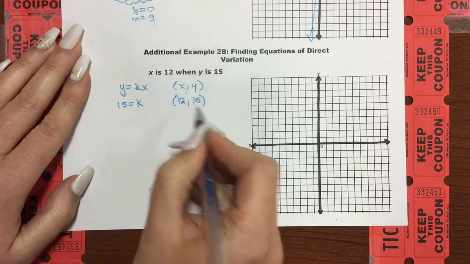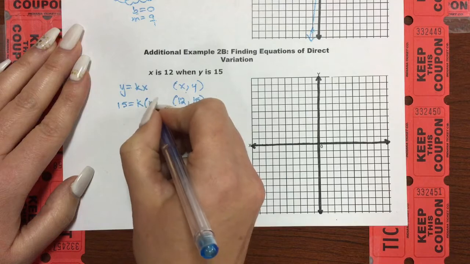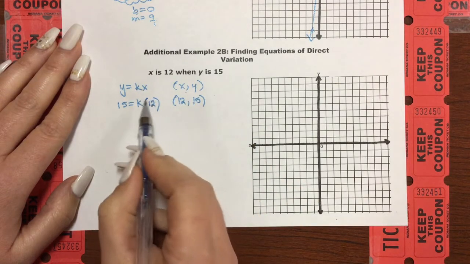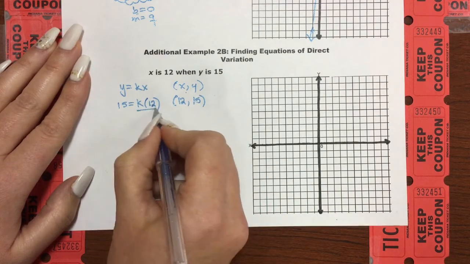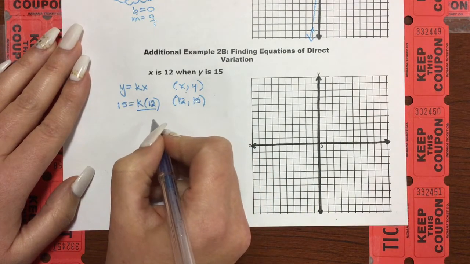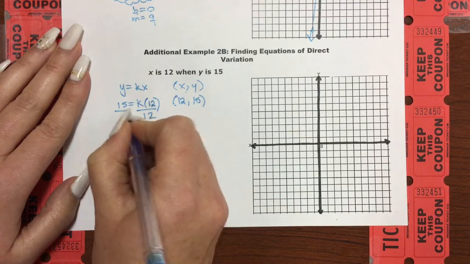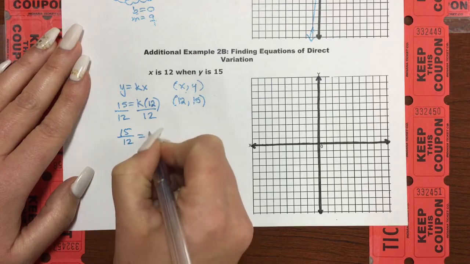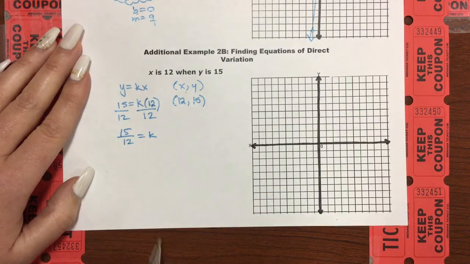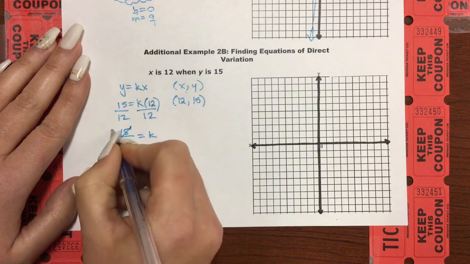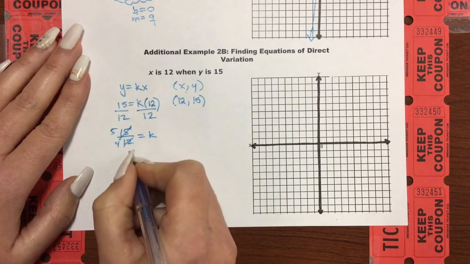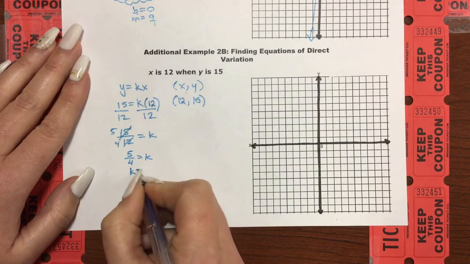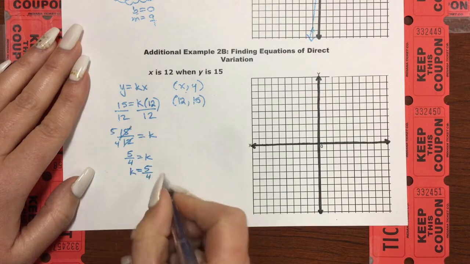K is what we're trying to figure out, and the x is 12. So we're going to isolate k, get k by itself. Right now this is 12 multiplied by k, so I'm going to do the inverse operation of multiplication, which is division. I'm going to divide both sides by 12. I end up with 15 over 12 is equal to k. I need to reduce that fraction. I know that 3 goes into both of them. 3 goes into 15 5 times. 3 goes into 12 4 times. I'm left with 5 over 4. Or using the symmetric property of equality, k is the same thing as 5/4.